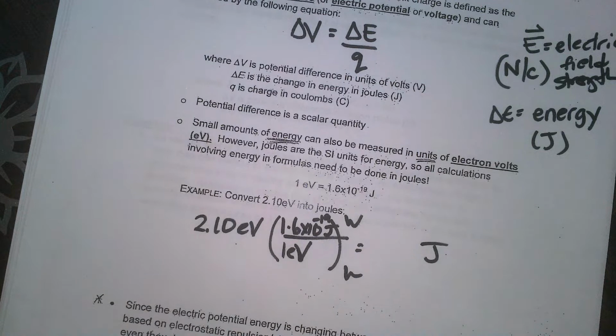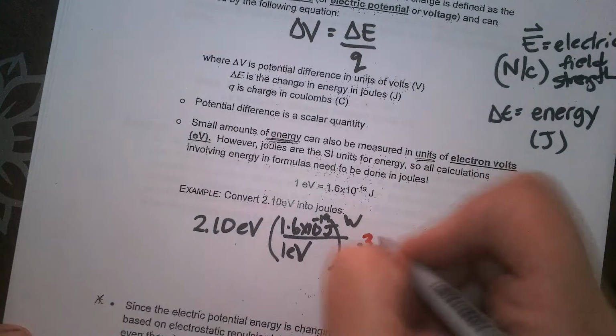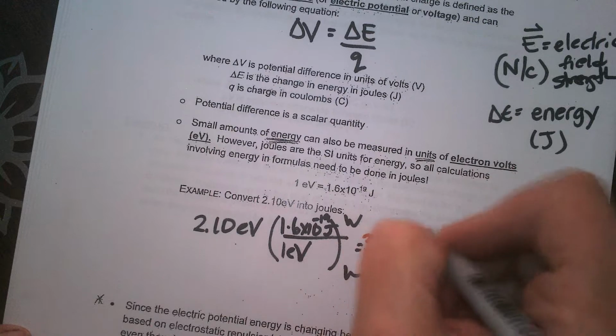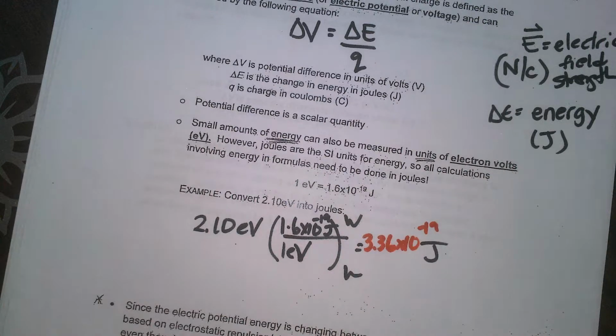That's what we want. So 2.10 times 1.6 times 10 to the negative 19 gives me what for a value? 3.36 times 10 to the negative 19.